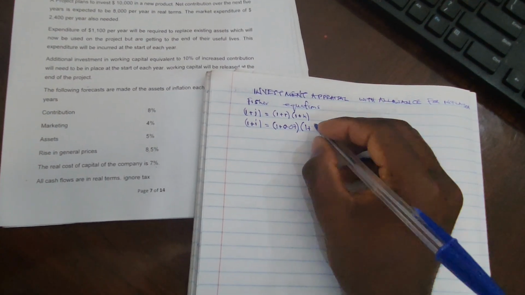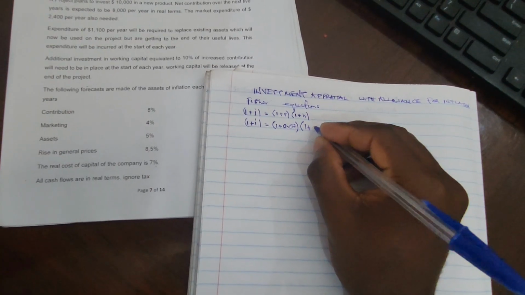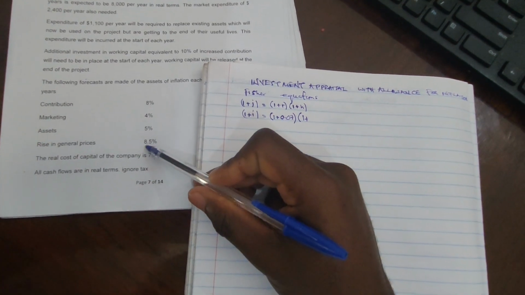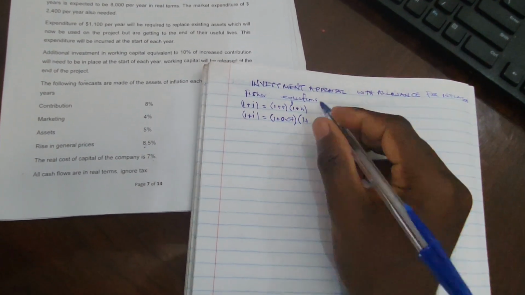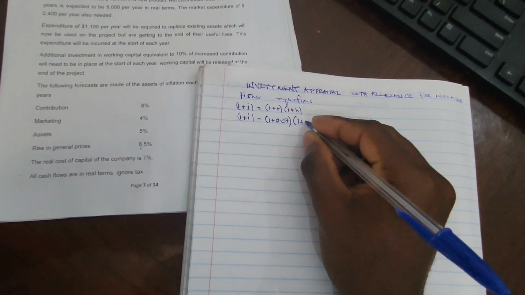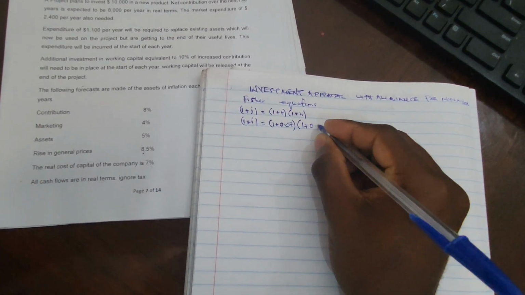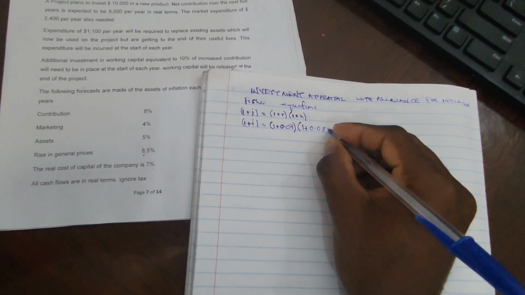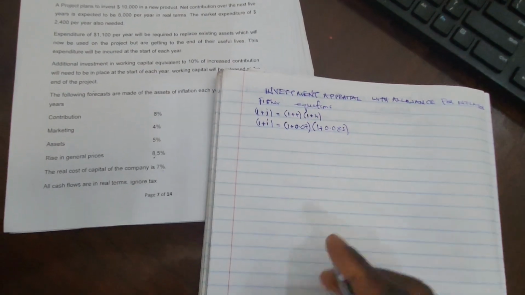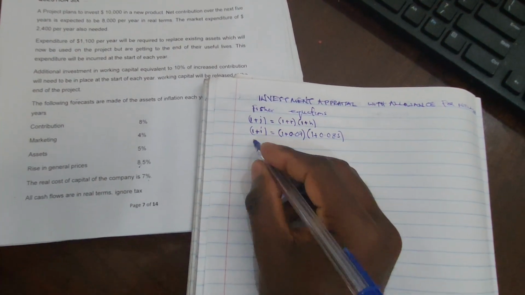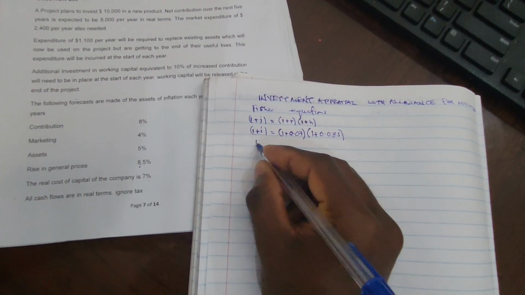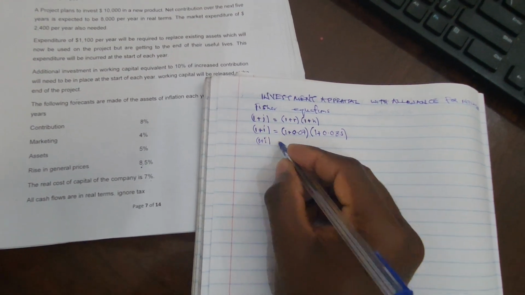So in this case, we're also going to divide this 8.5 by 100%, which is going to give us 0.085. And so we're going to multiply in order to find our nominal value.